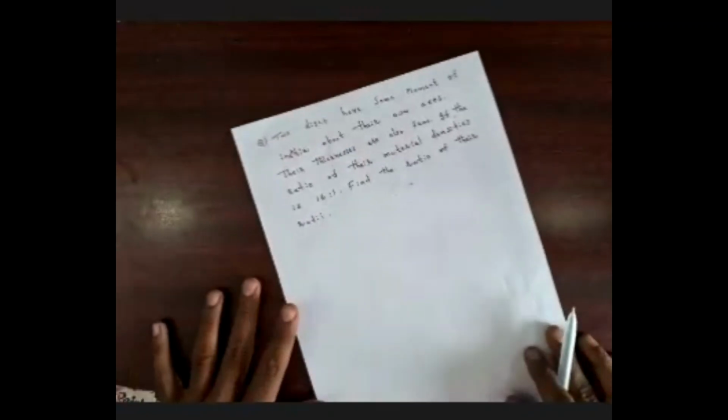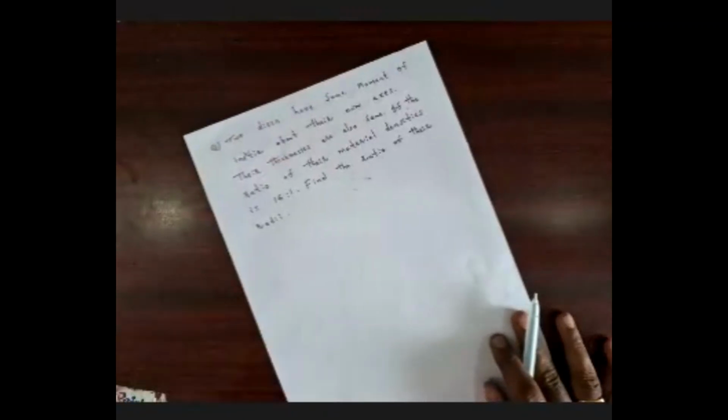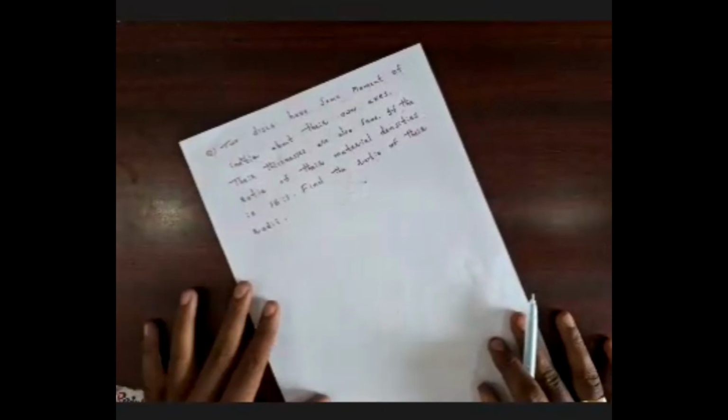of inertia about their own axis. Their thicknesses are also same. If the ratio of their material densities is 16:1, find the ratio of their radii. Find the ratio of their radii.